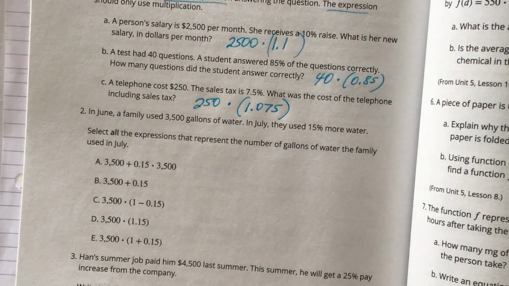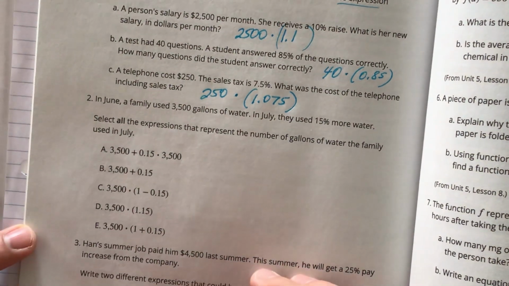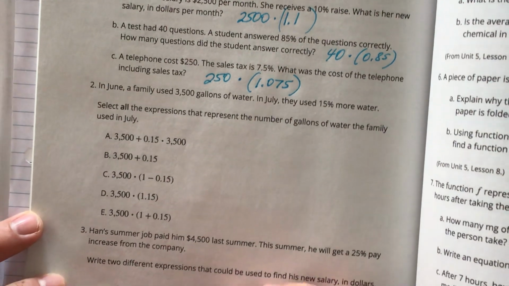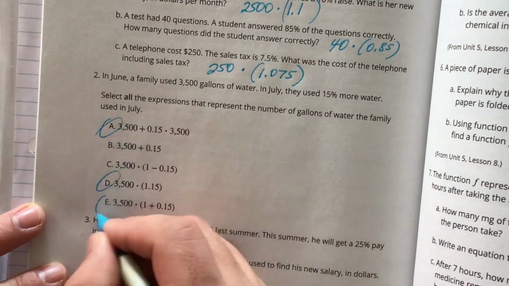Question number 2. Strang, how many you got circled? 3. I do as well. What do you got? A, B, and E. Very good.